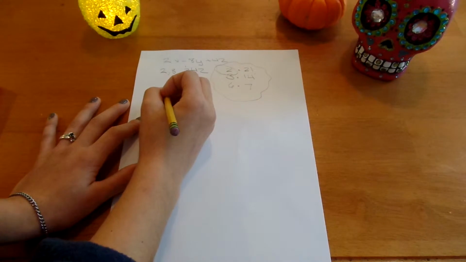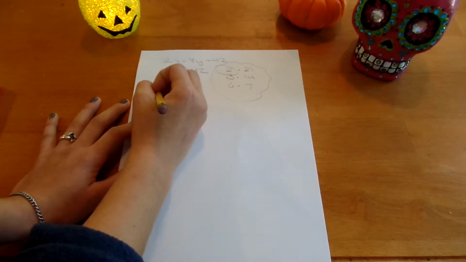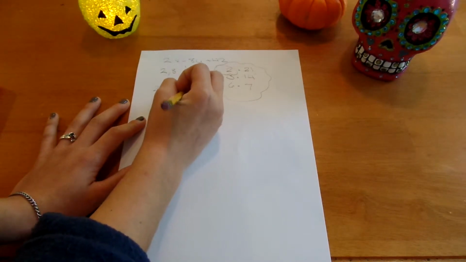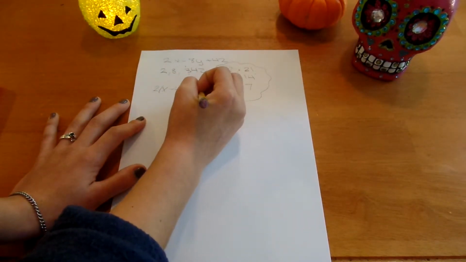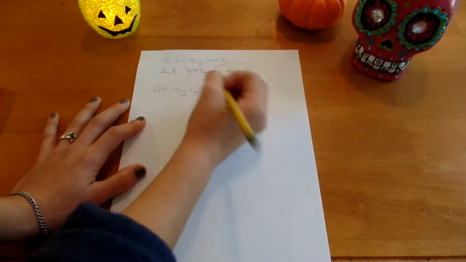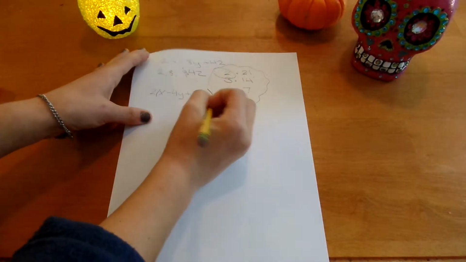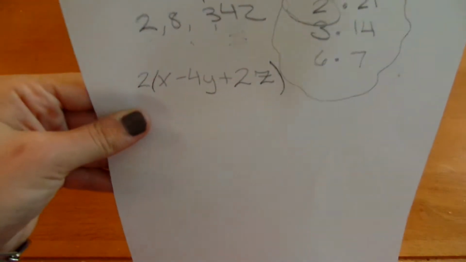So it would look like 2 times x minus 4y plus 21. Okay, so that's what my new equation would look like.